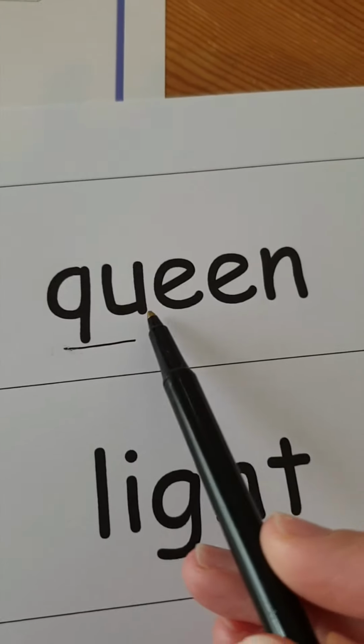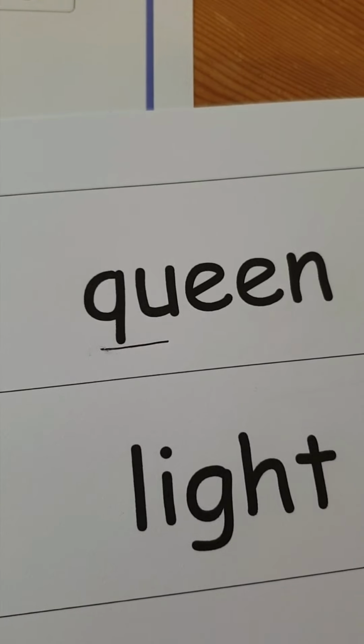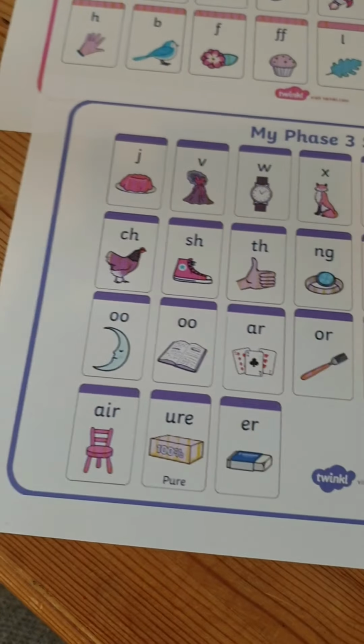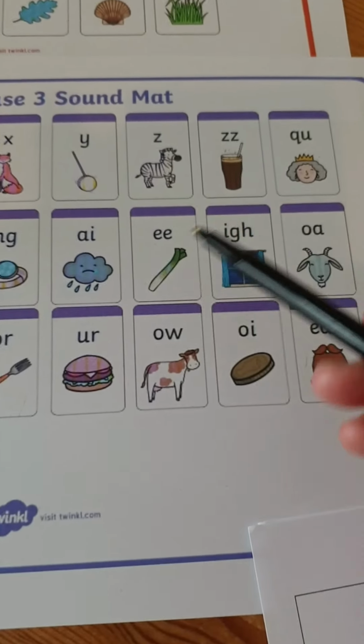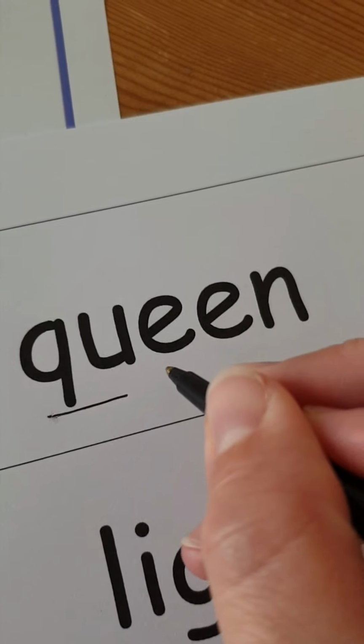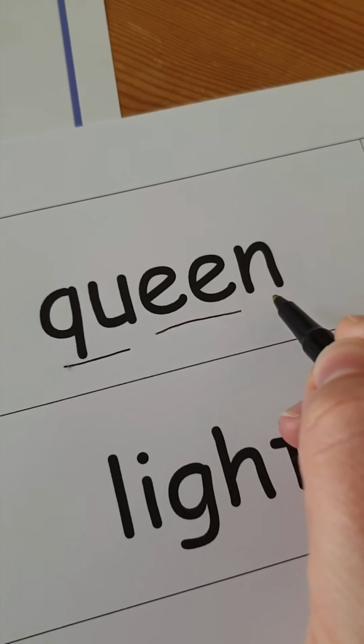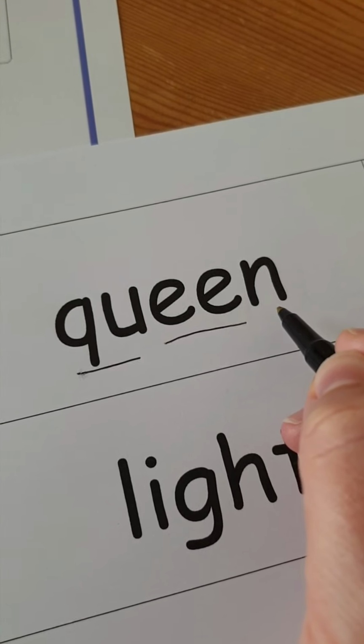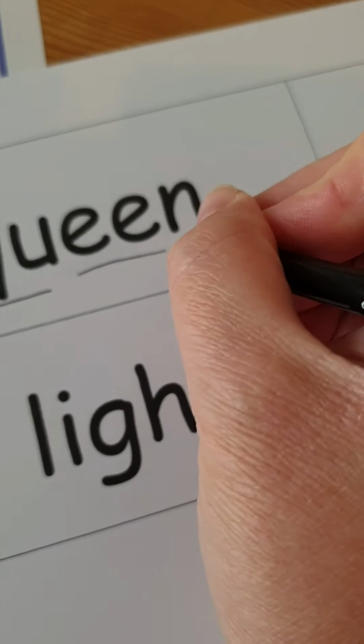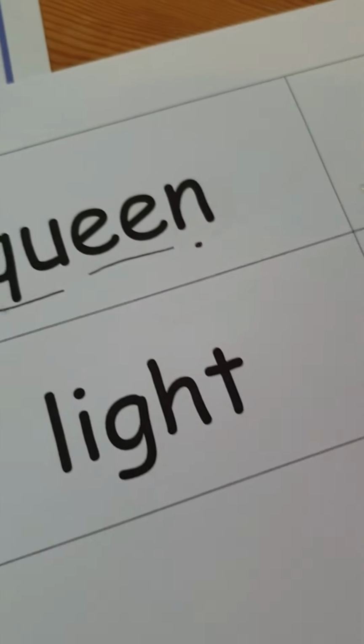Next, I can see an ee sound. I think that's a digraph. I'm just going to check it on my sound mat. Yep, there it is. There's the ee sound. So I know that that is also a bar. Then I have an n on the end, and that needs just a button because it's a single sound.